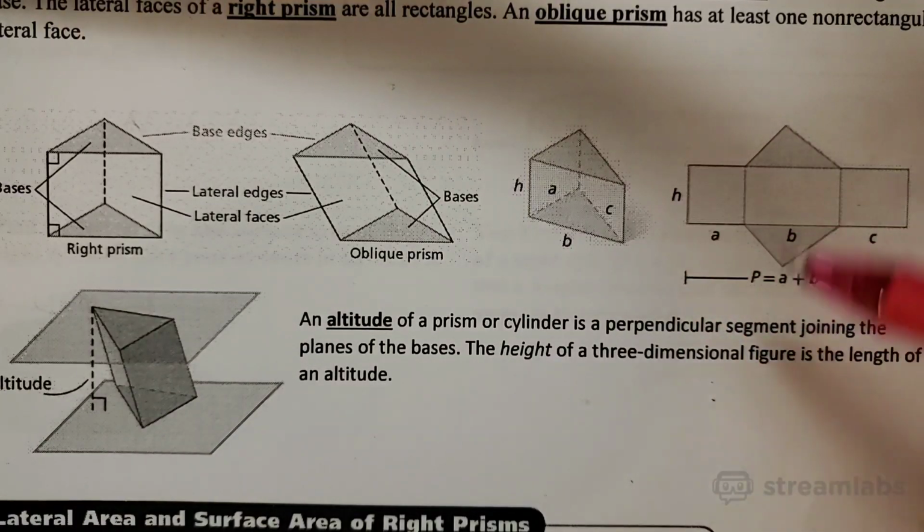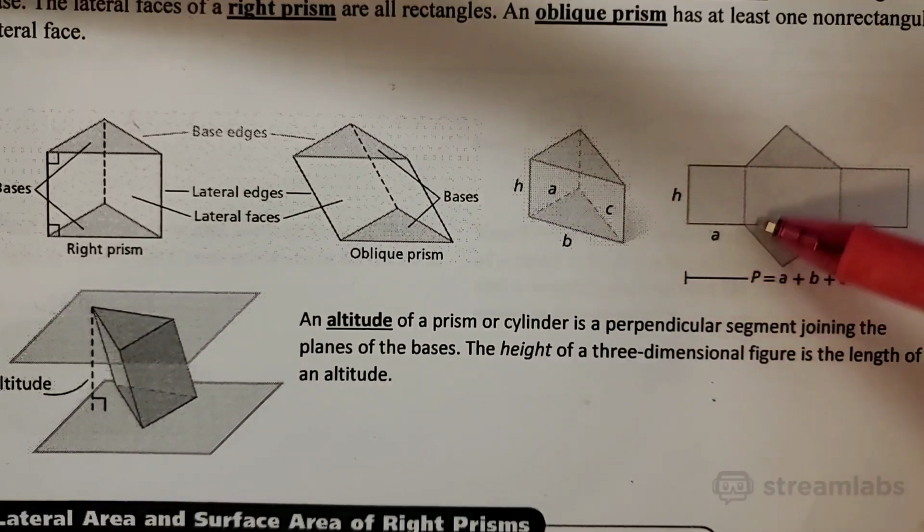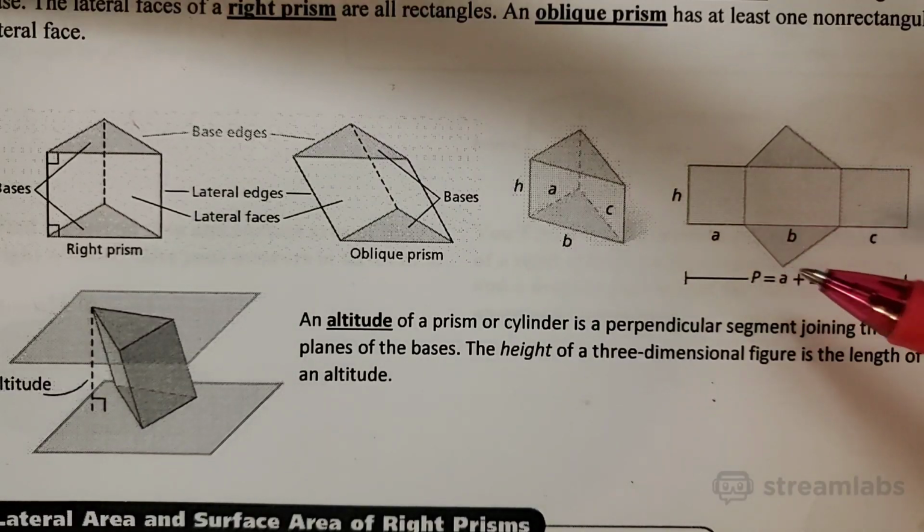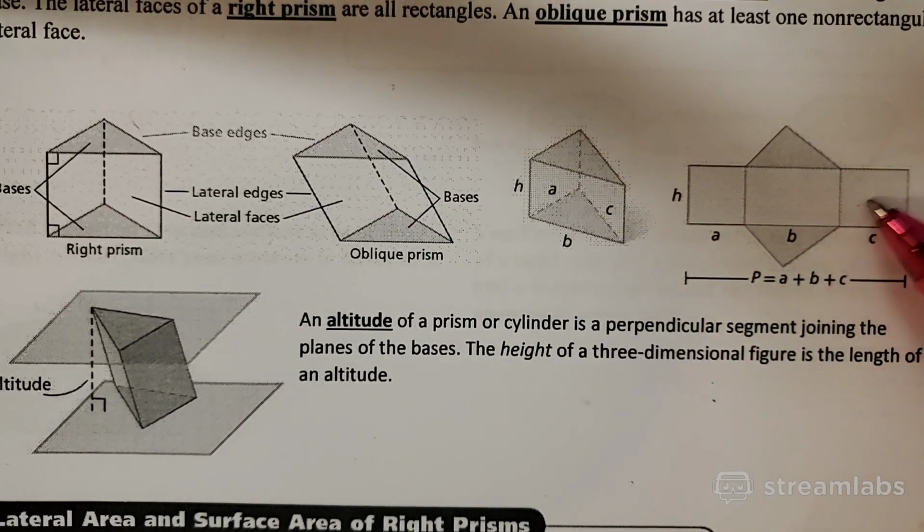If you're looking at the surface area, you can use the net to calculate it, because the net is like what's wrapped up outside, right? So if you look at it like that, you'll get this net. Remember we talked about nets before?